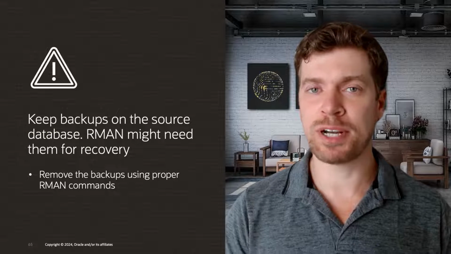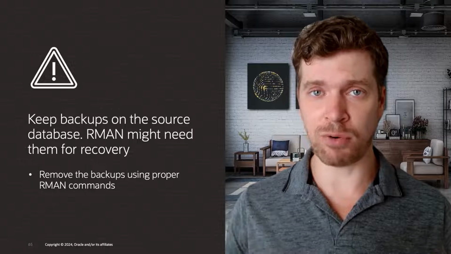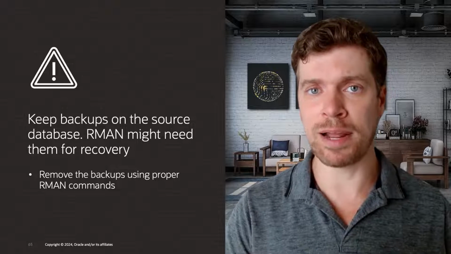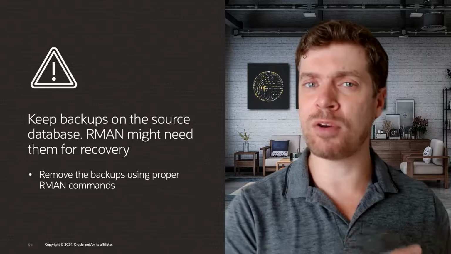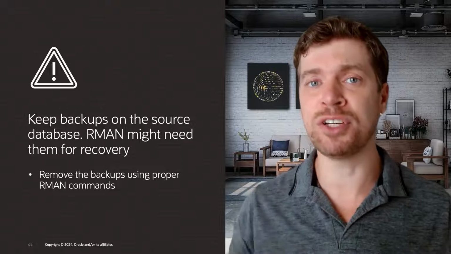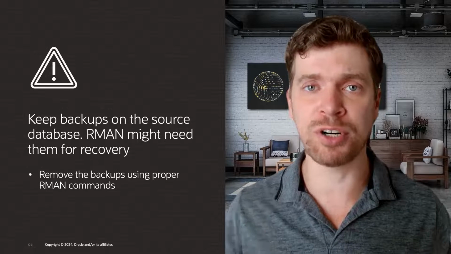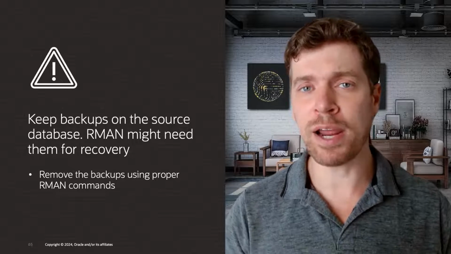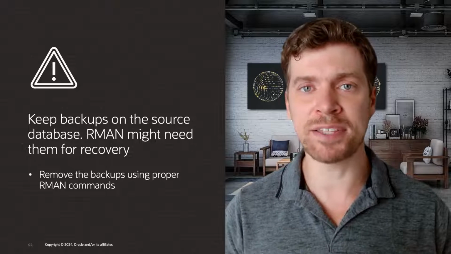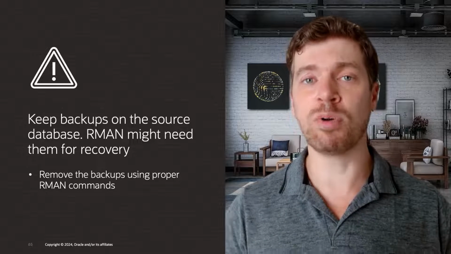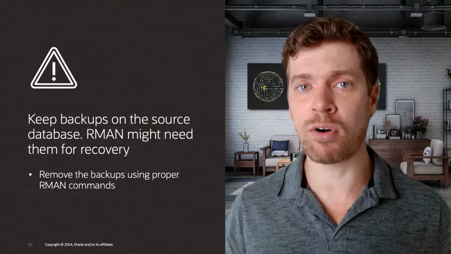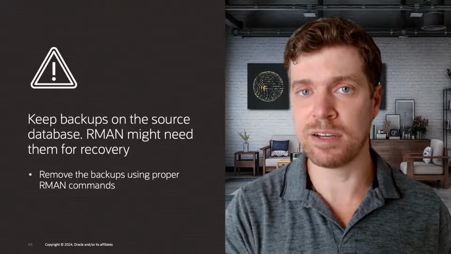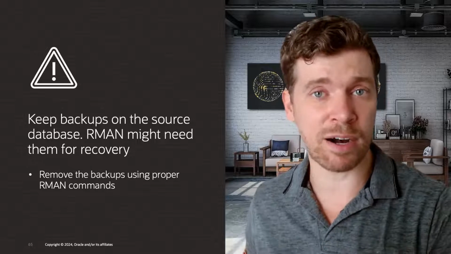It's also important to keep the backups that you take during the migration, the level 0, the level 1, and level 1 final. Keep them on your source system until you finish your full migration and you are sure you don't need them anymore. And why? Because those backups, they are cataloged on the RMAN. So if you try to use any RMAN command on your source database, RMAN will see those backups are cataloged.